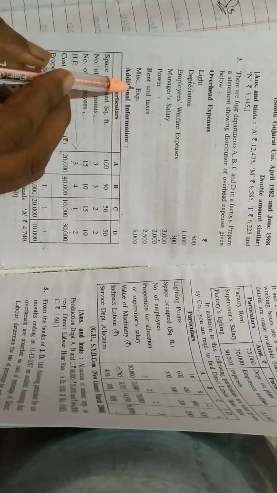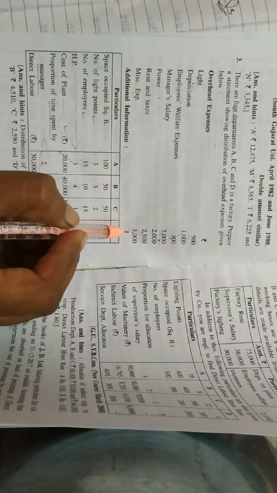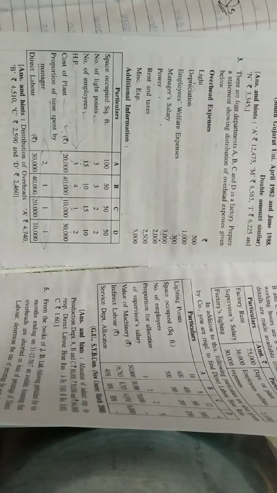Now the next one is miscellaneous expense. Here the amount of miscellaneous expense is ₹5000. See, now the confusion is over here. On which basis do we have to divide miscellaneous expense? It's quite a confusing one. Space occupied, we cannot divide it in the ratio of space occupied. Number of lighting points we also cannot divide. Number of employees we also cannot divide. Horsepower we cannot divide. Cost of plant we cannot divide. Time spent by manager we cannot divide.